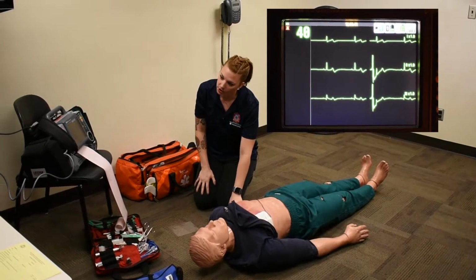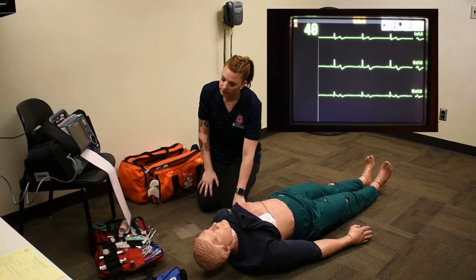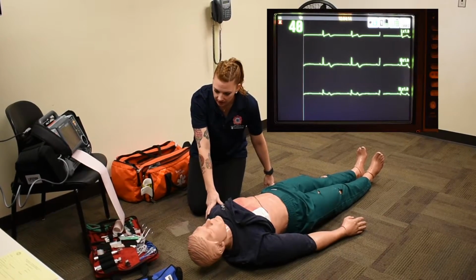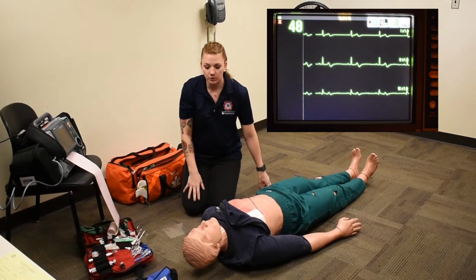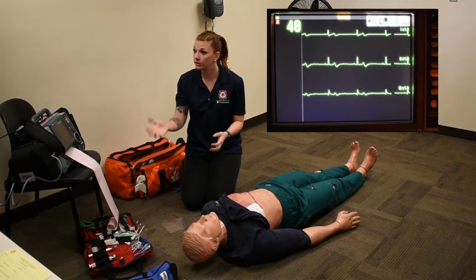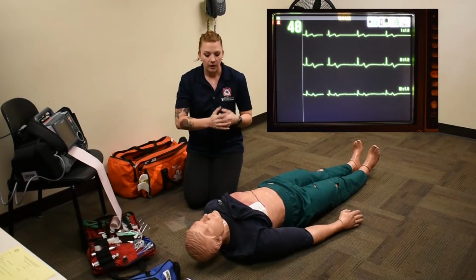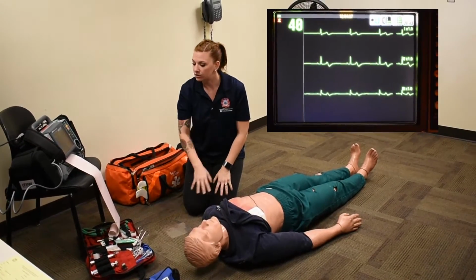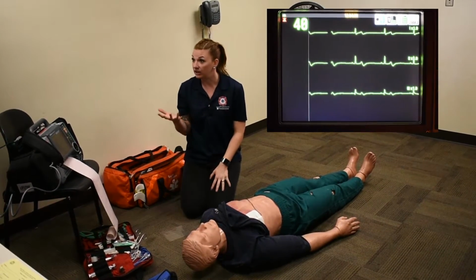What is my blood pressure? Blood pressure is 70/50. Okay, and is my patient responsive and able to follow commands? Sir, can you squeeze my hand? No. Okay, so I will start hypothermia protocols, maintaining 32 to 36 degrees Celsius. I want to give a bolus to bring up my pressure. If a fluid bolus doesn't work, I can try a dopamine or epinephrine infusion.